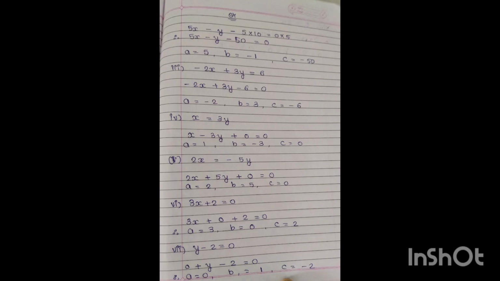Next is y minus 2 is equal to 0. So here it is in one variable, so we are going to write 0x plus y minus 2 is equal to 0.